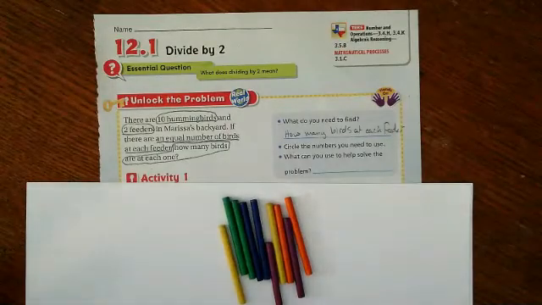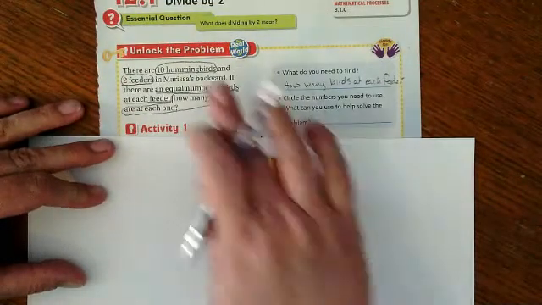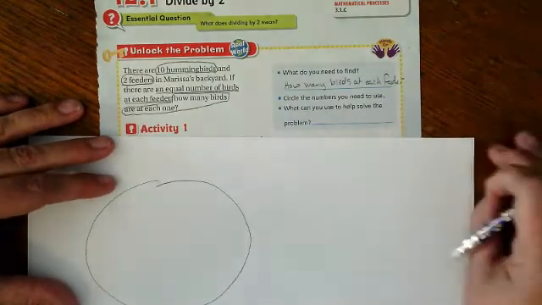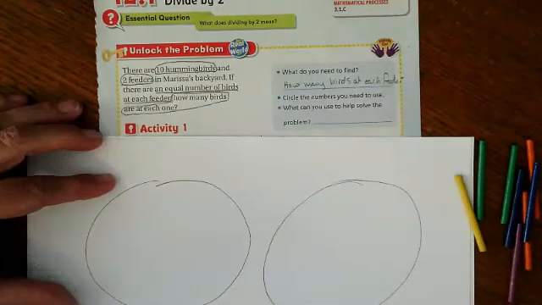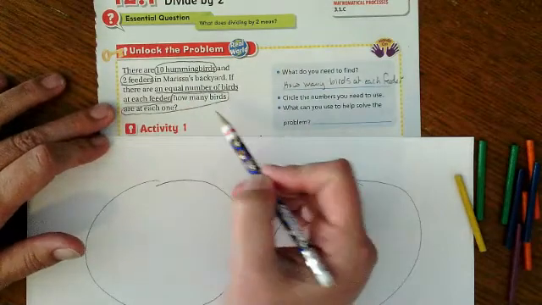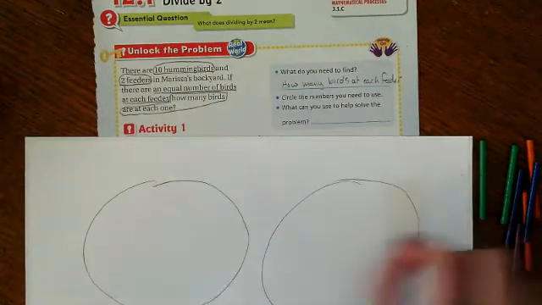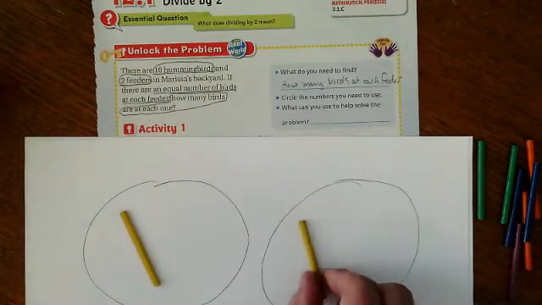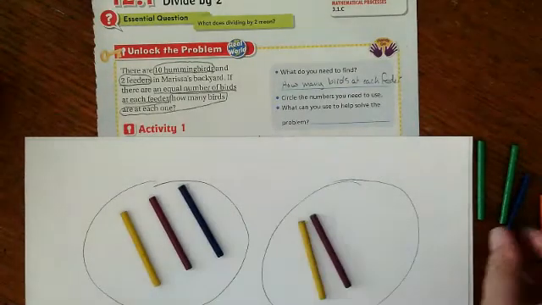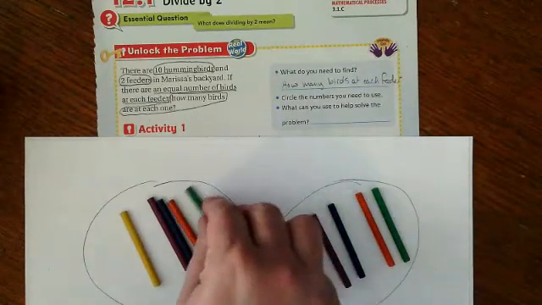Okay, I went ahead and got a blank white piece of paper so I can draw this out. So here we go. I have 10 sticks. That represents my 10 hummingbirds. And then I have 2 circles. That represents my 2 feeders, my 2 bird feeders. So there's an equal number of birds at each feeder. That means that the same number is at each feeder. So let's make the number equal. I have 2 yellow birds, 2 purple birds, 2 blue birds, 2 green hummingbirds, and 2 orange hummingbirds.